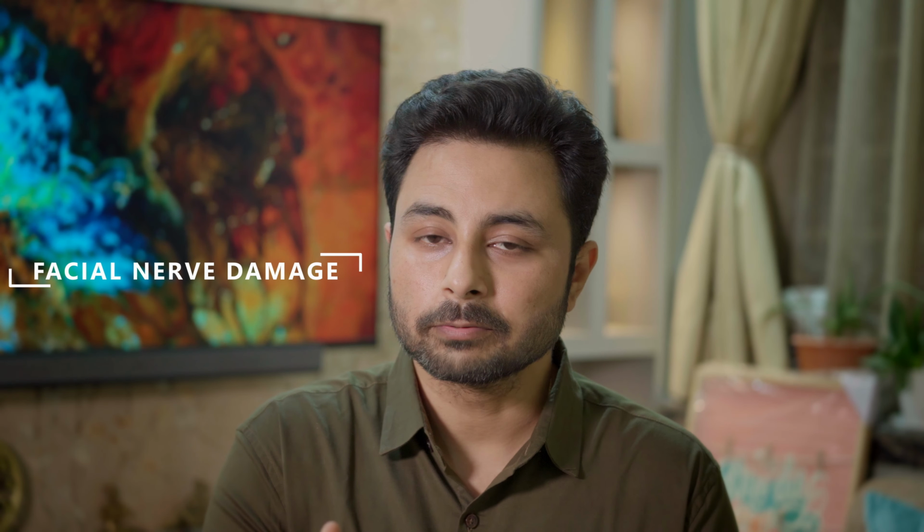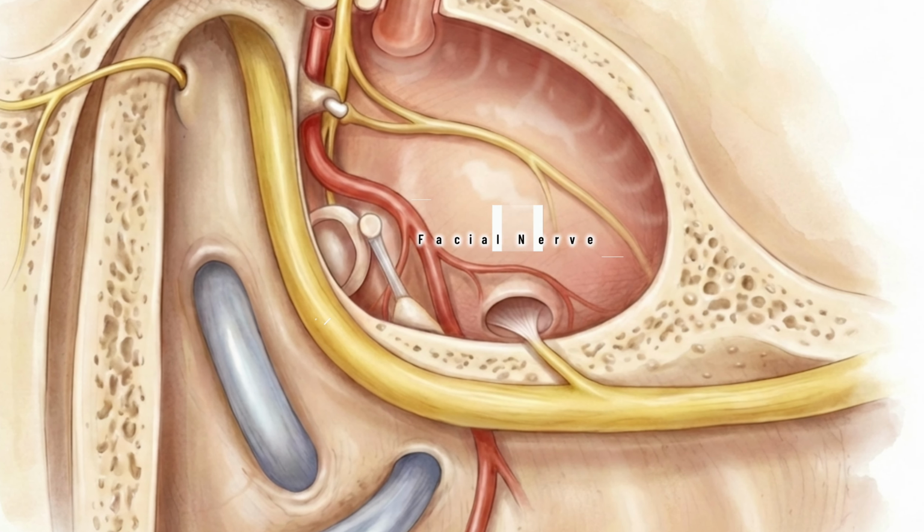To add to it, there are two main things we should be concerned about. One, damage to the facial nerve. Because the facial nerve runs along the middle ear, there is a chance that the drill or other instruments can hit the facial nerve and damage it, especially when cholesteatoma or the mastoid disease has already eroded the bony covering of the facial nerve. Two, permanent hearing loss.